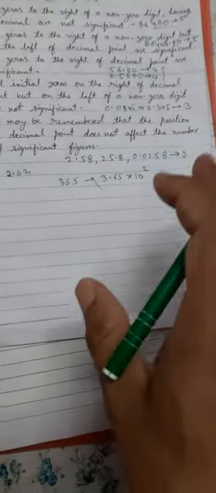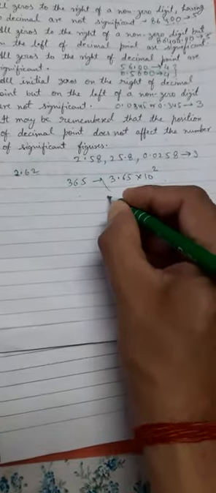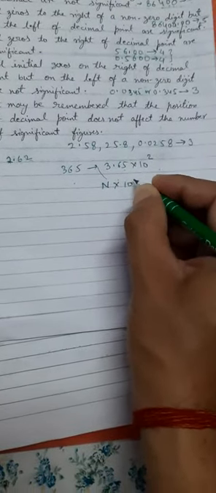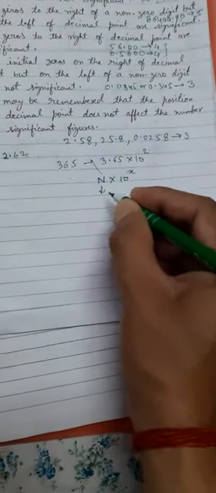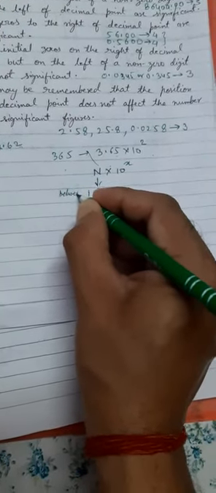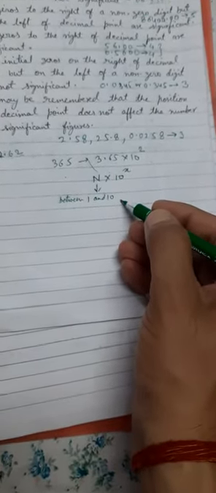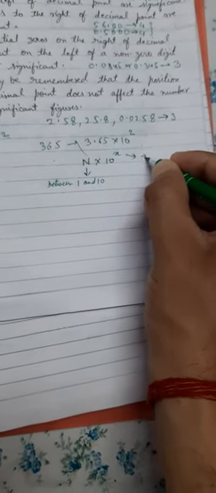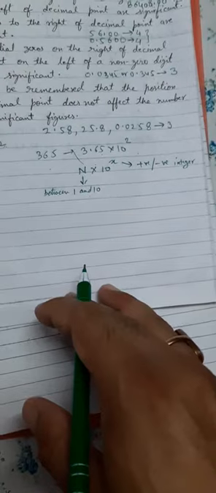So there is one rule behind finding the order of magnitude. The rule is, the magnitude of a physical quantity whose order of magnitude is to be determined, you have to write in the form of n into 10 to the power x. Clear? Where n is a number between 1 and 10, and x is a positive or negative integer. Clear?